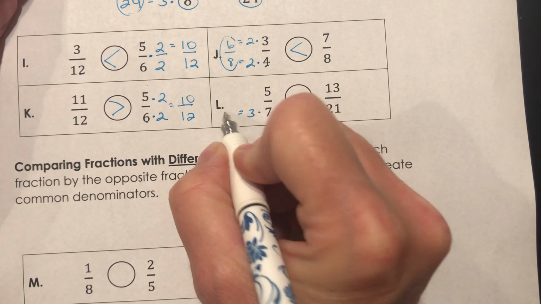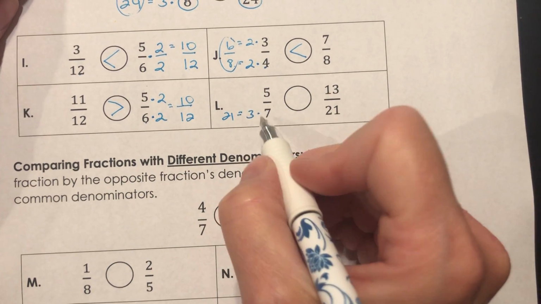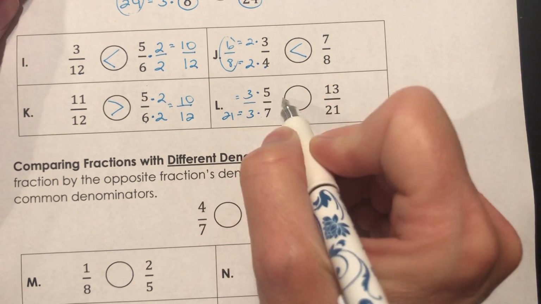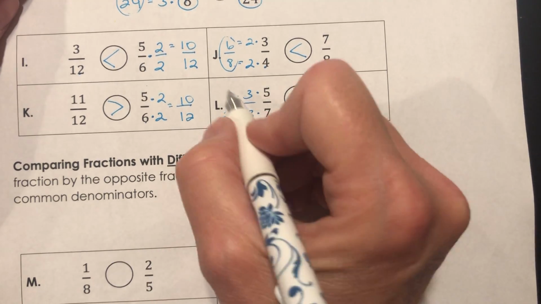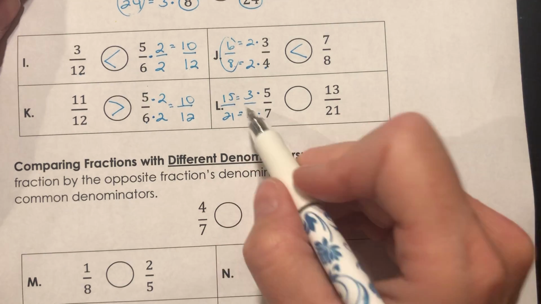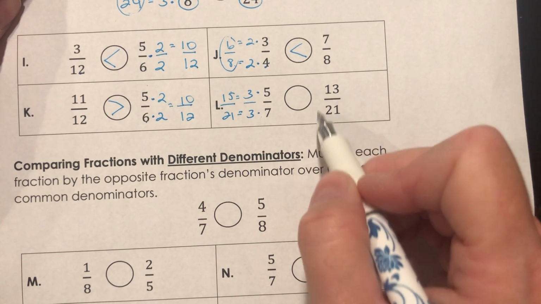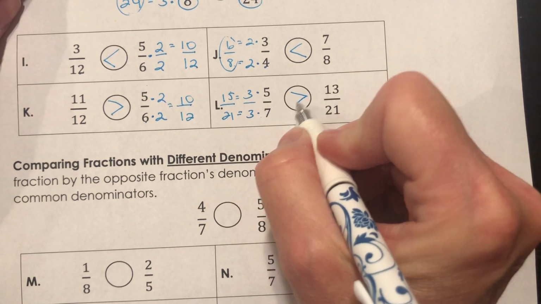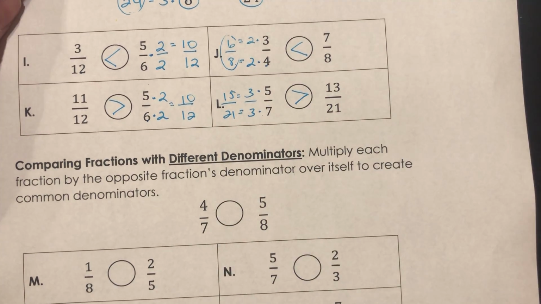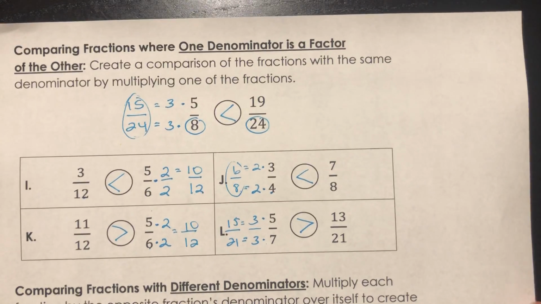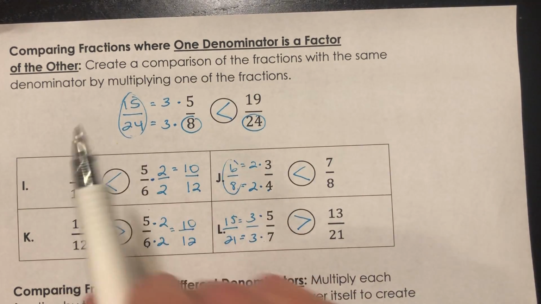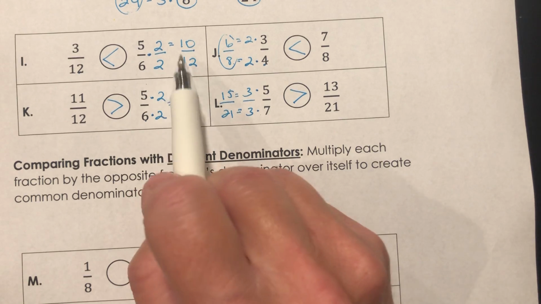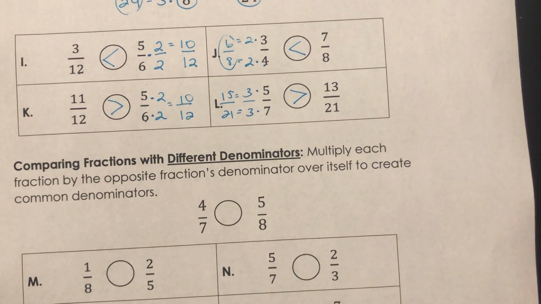7 times 3 gives me 21. And if you multiply the 7 by the 3, you better multiply the 5 by the 3 or you're not going to get an equivalent fraction. 3 times 5 is 15. So now we have 15 over 21 versus 13 out of 21. What's more? The 15, because these pieces are the same size. Okay? So if one denominator is a factor of the other, you can just multiply one of those fractions to get a denominator that is the same.